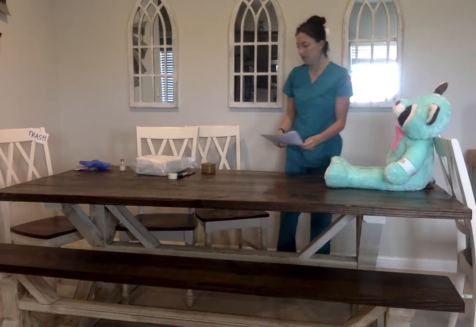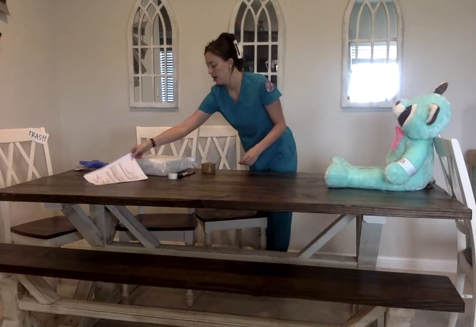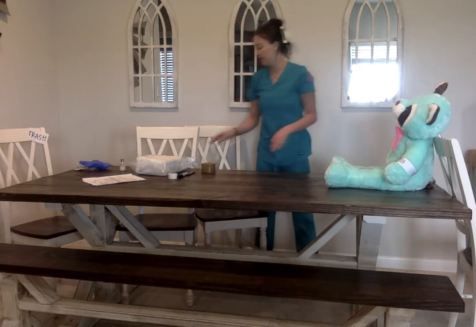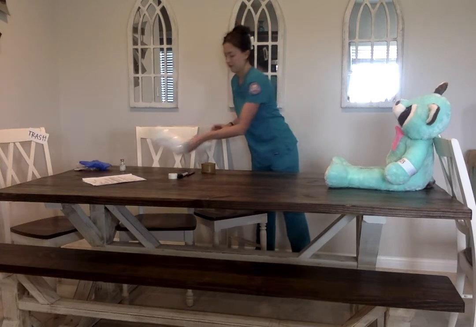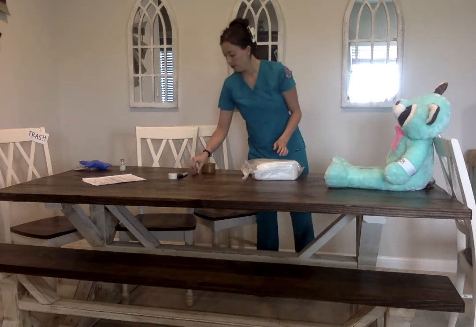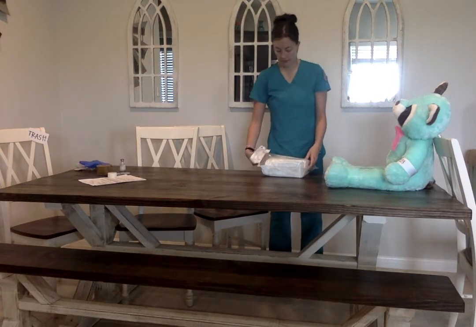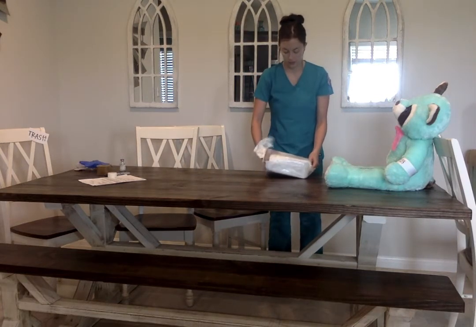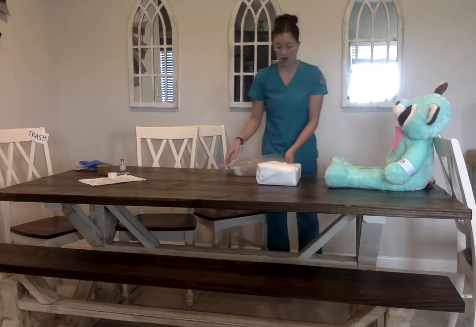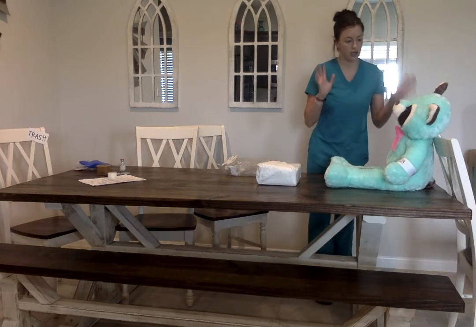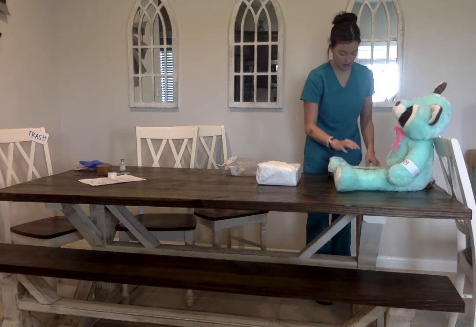Okay, Mr. Perez, now I'm going to insert a foley catheter. Let's remove that. Here we go. And I'm going to make sure you're in the correct position, dorsal recumbent with your knees bent.